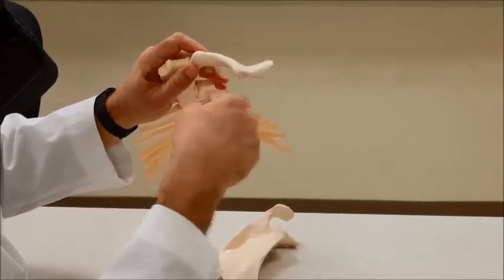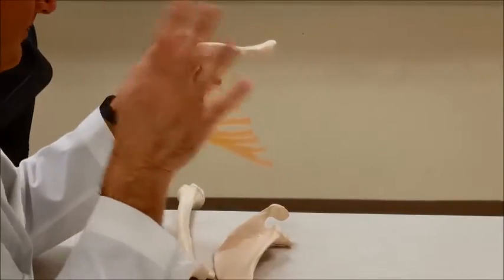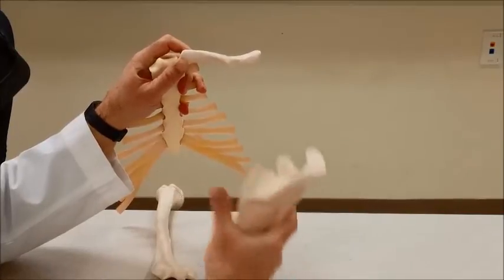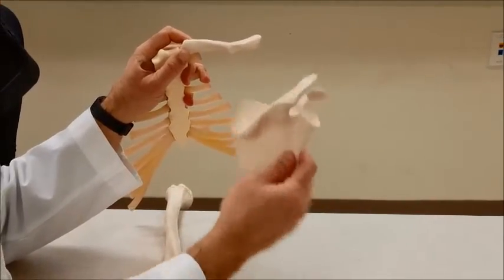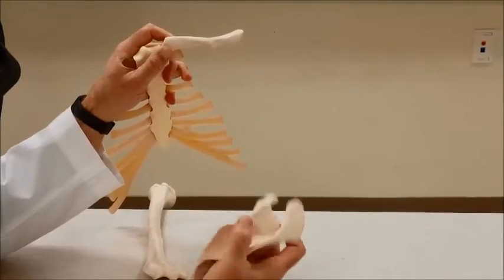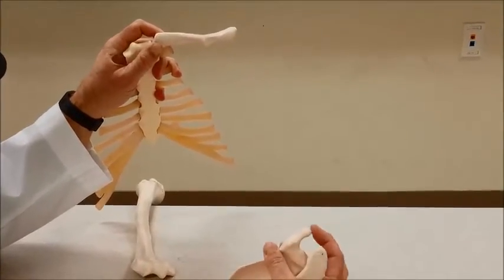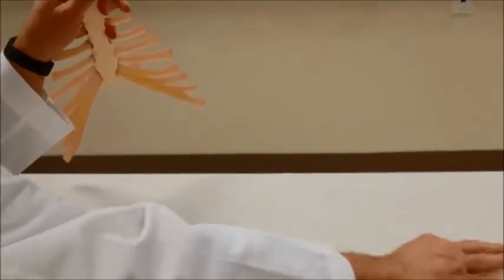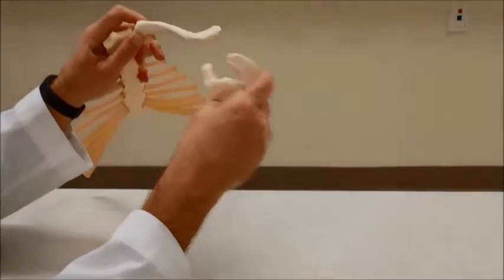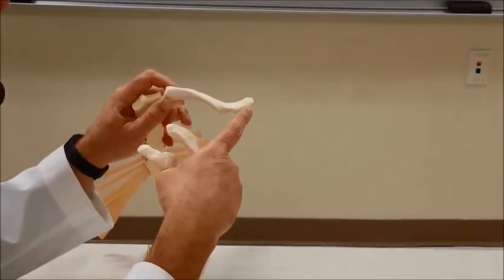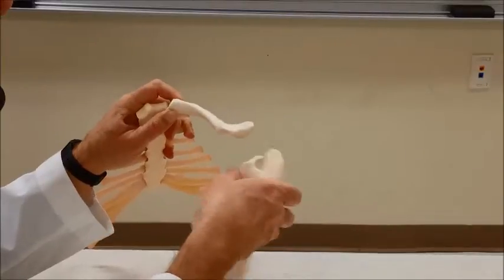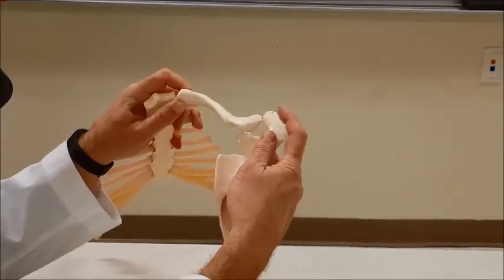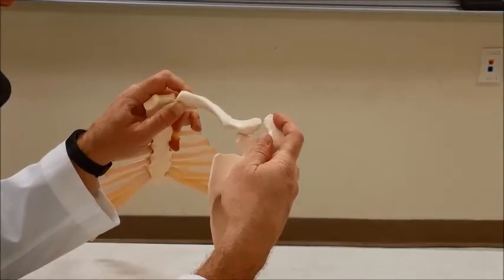I call this the sternoclavicular joint. Anyhow, I don't really say manubrio clavicular, even though that probably is correct. This is a right scapula, and this is the acromion process, and this is the coracoid process. Here's the glenoid fossa, where the right arm is going to articulate. The distal end of the clavicle articulates with the acromion process, and it makes the acromioclavicular joint, the AC joint.